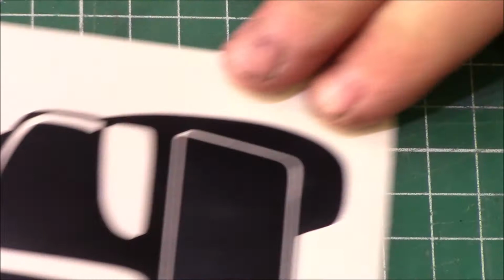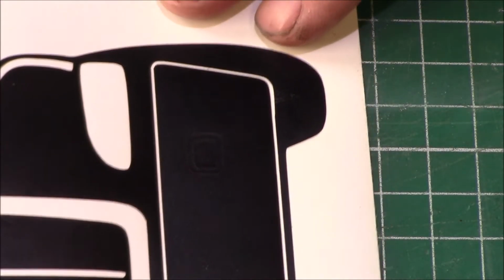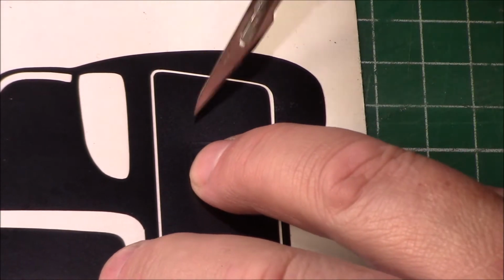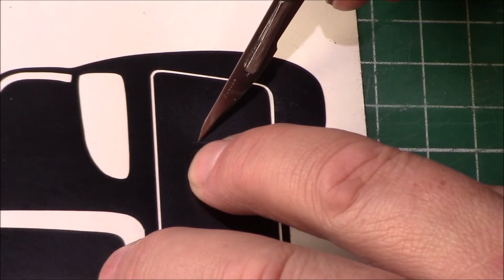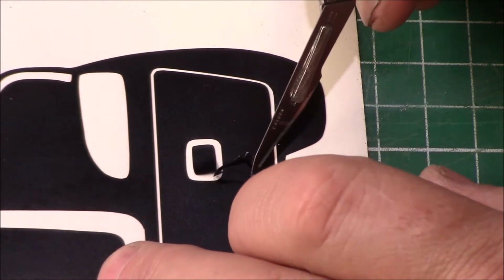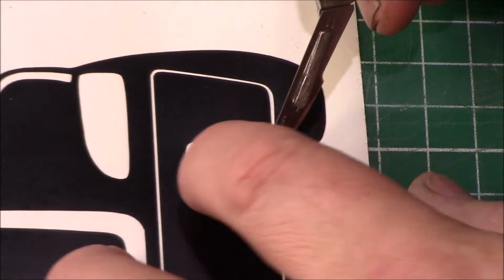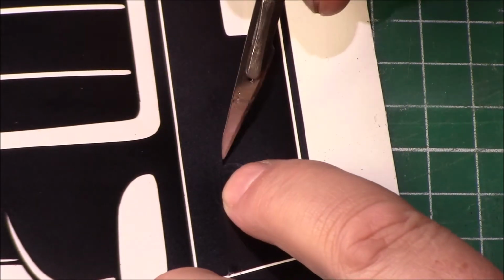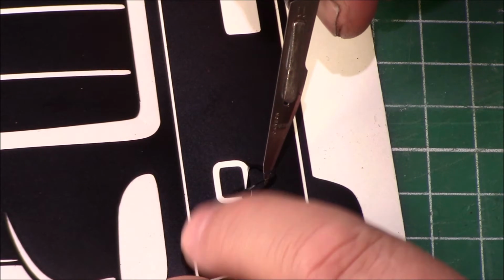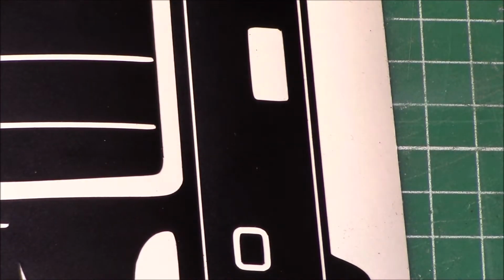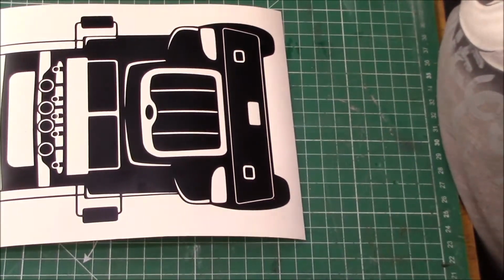And now we've got the same with these lights at the bottom. We need to take the ring around and leave the square in the middle. So again, I'm going to use a knife just to lift that ring up. There you go. That's one done. That's the second one. So there you have it.